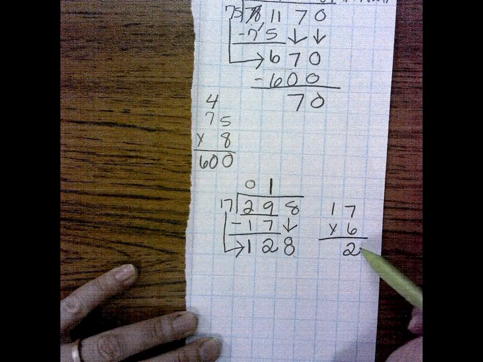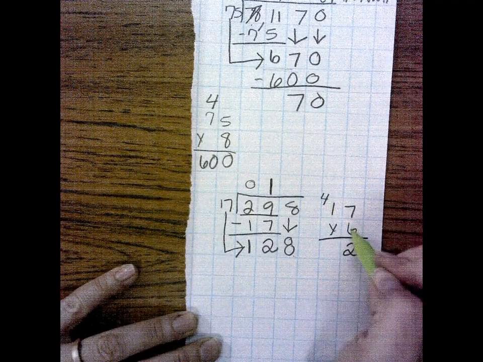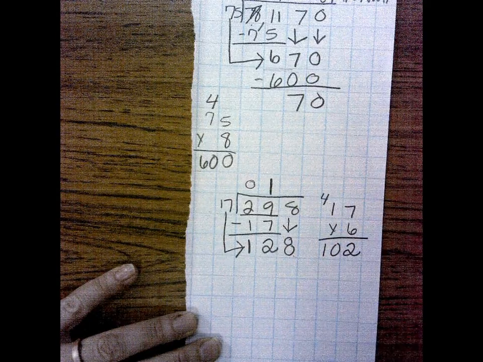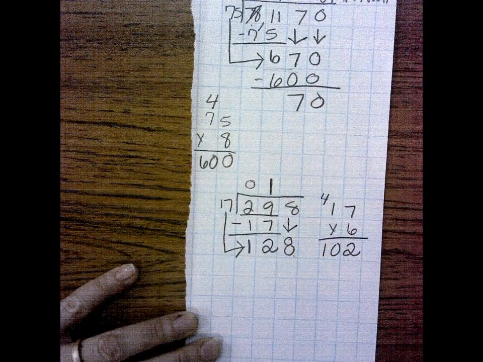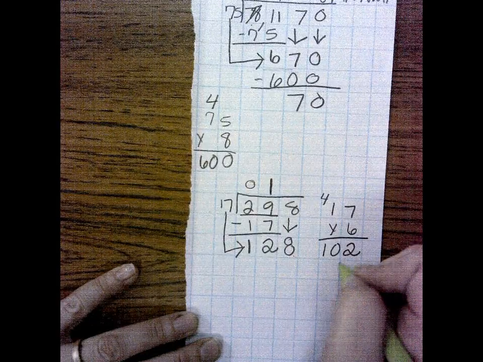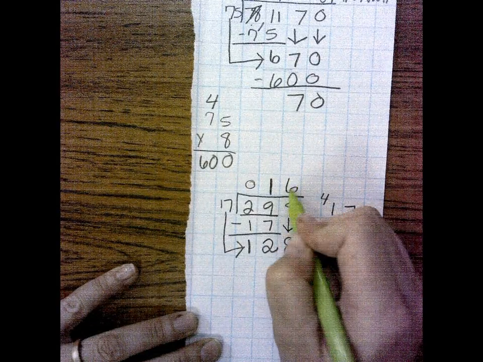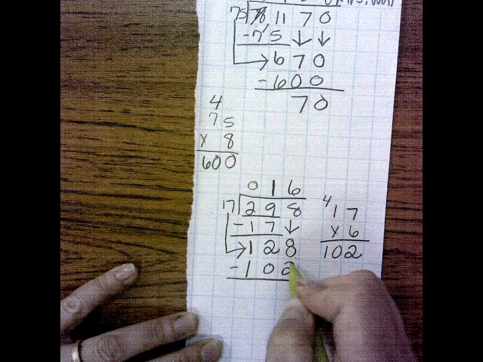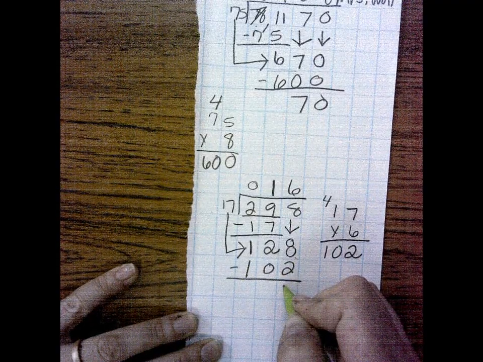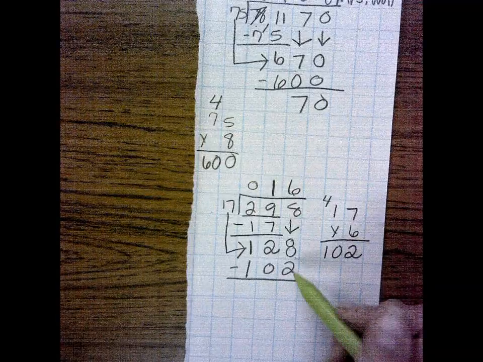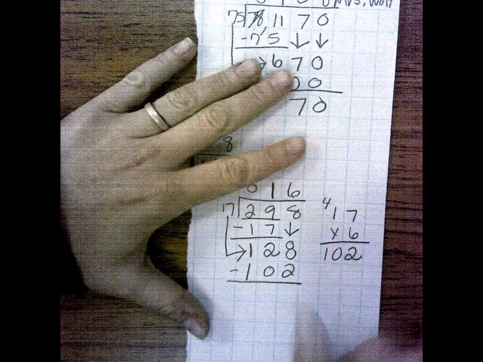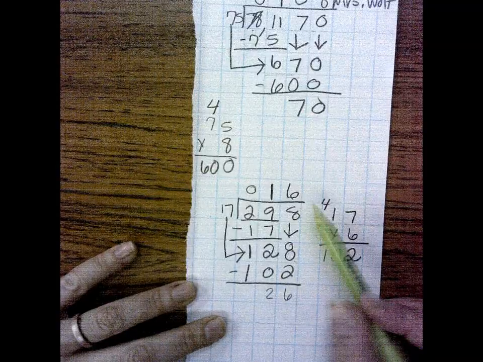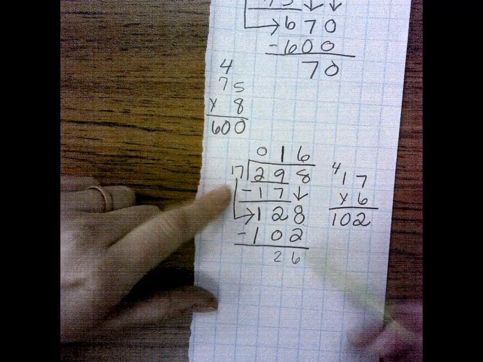6 times 7 is 42. Regroup. 6 times 1 is 6. Add the 4 is 10. 102. Or 120. So I'm going to put the 6 here and the 102 here. Subtract. And actually, I'm going to have to adjust because I can get closer, because when I subtract this here, I get 26, which is too much because it cannot be larger than my divisor.